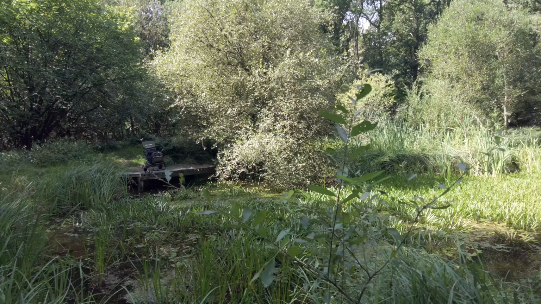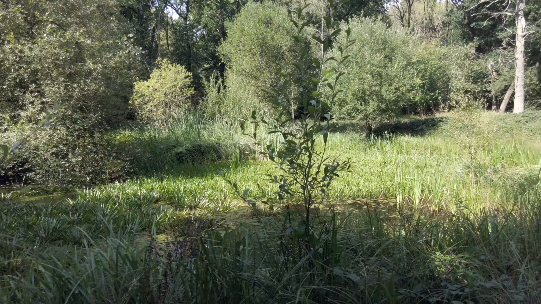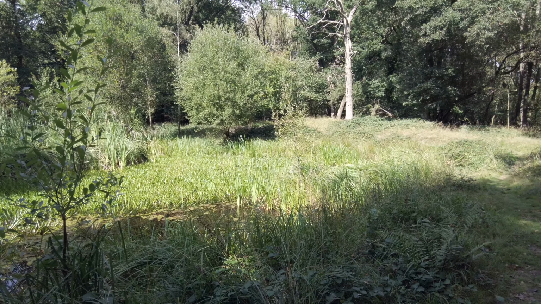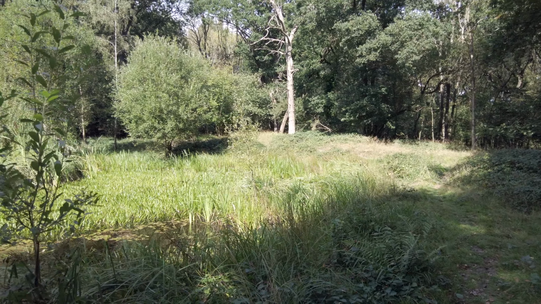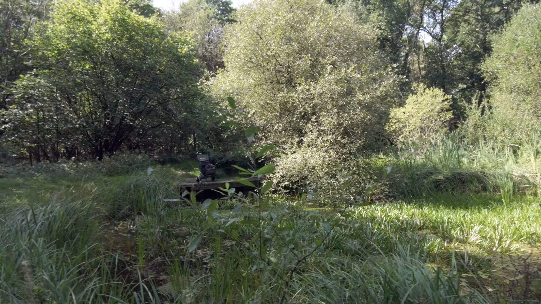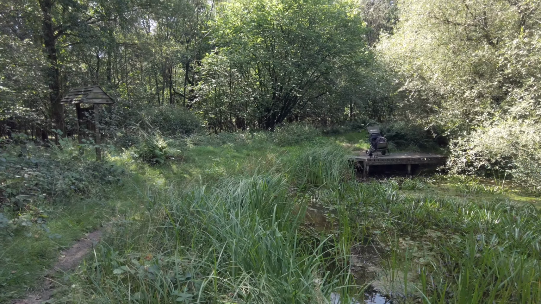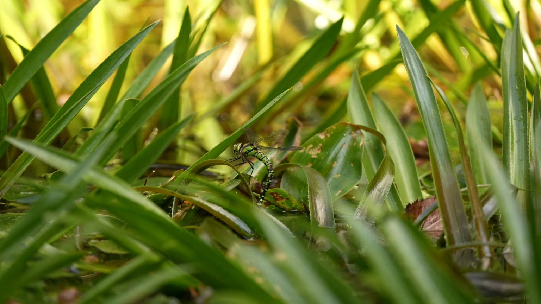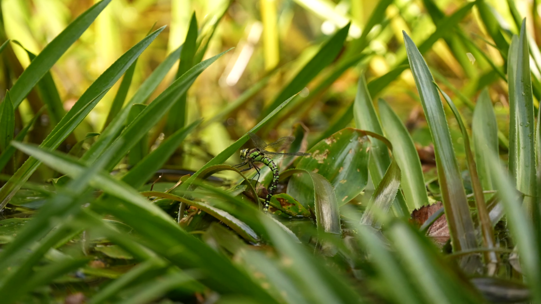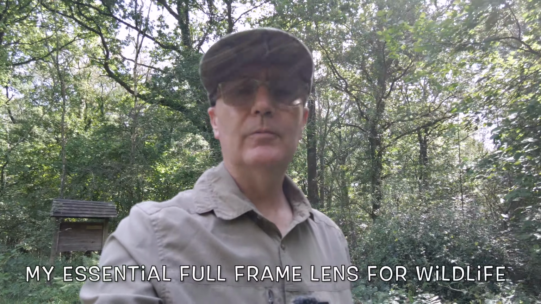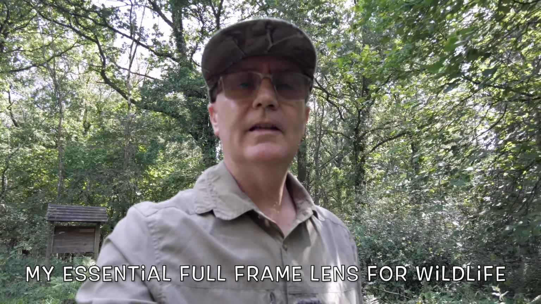And here we are today, quick flip you around, at King Charles Pond, a popular little location of mine, here at Blackmore Copse, which is just inside the Wiltshire boundary here in the UK. And today I thought, as it's nice and quiet and we've just got a few dragonflies for company, we'll discuss my essential wildlife lens.